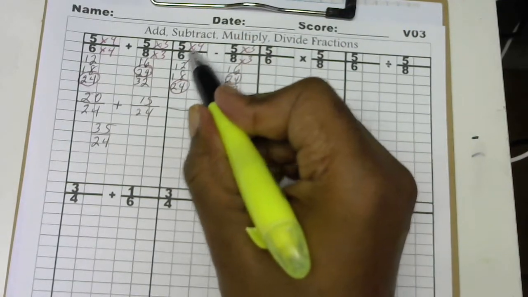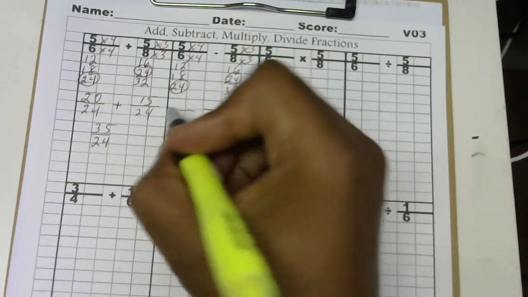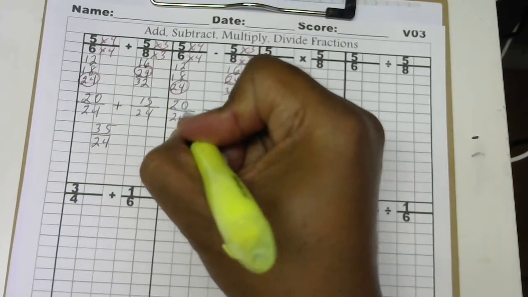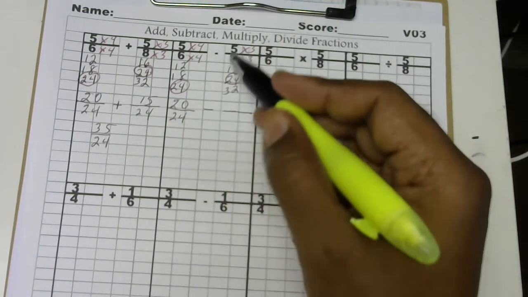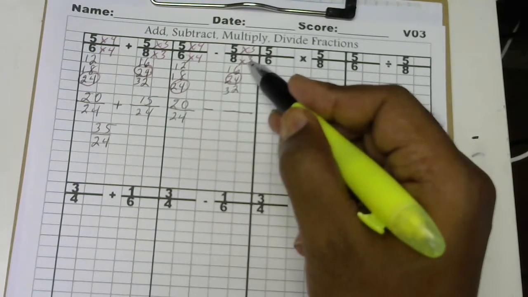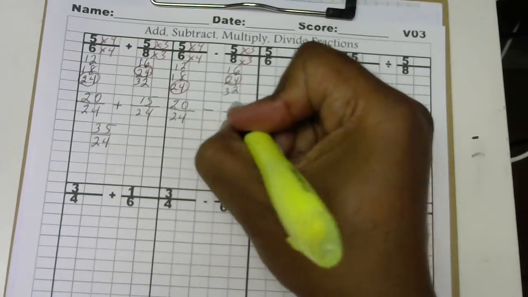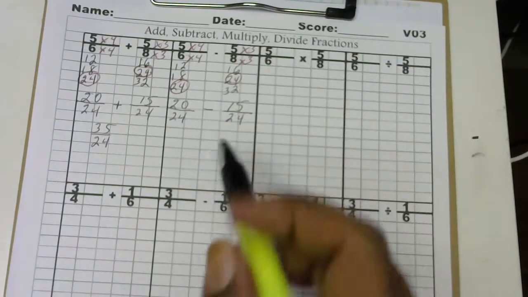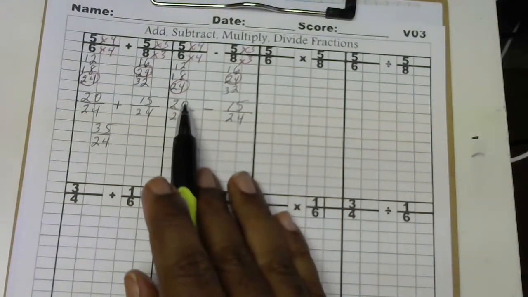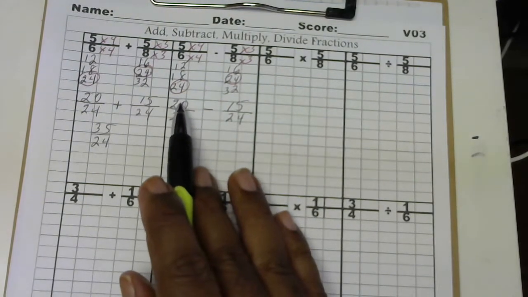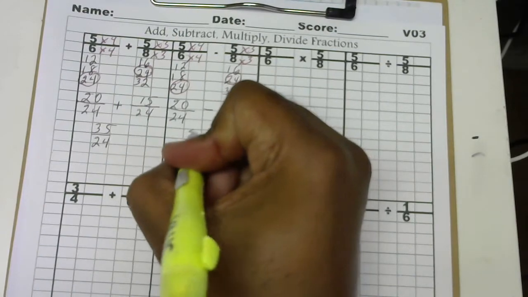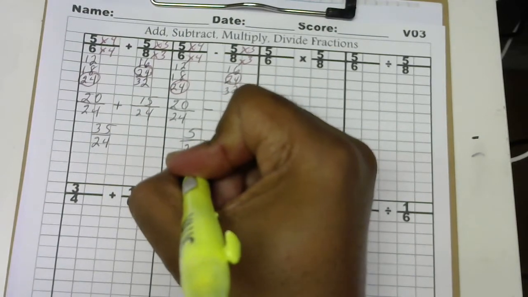5 times 4 and 6 times 4. 5 times 4 is 20. 6 times 4 is 24. Here we have 5 times 3 and 8 times 3. 5 times 3 is 15. 8 times 3 is 24. Now, since the denominators are the same, I can subtract the numerators of the fractions. So 20 minus 15 leaves 5, and the denominator remains 24.